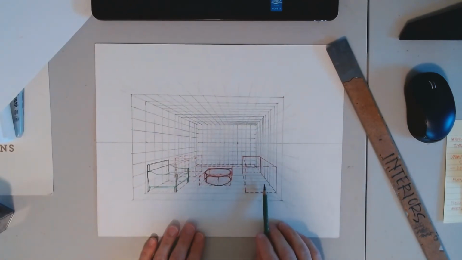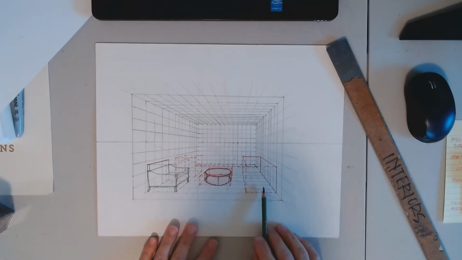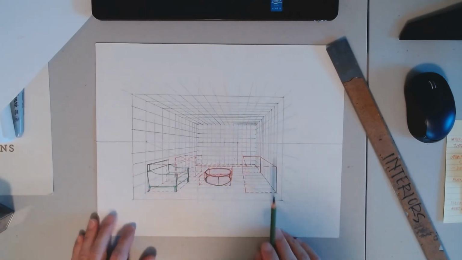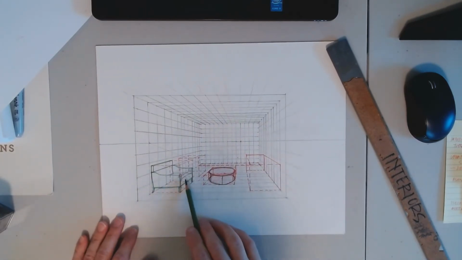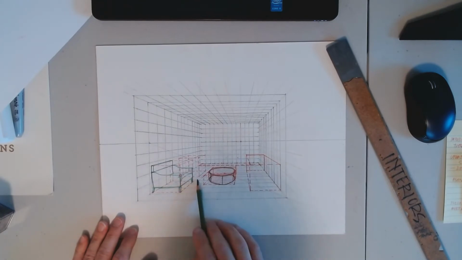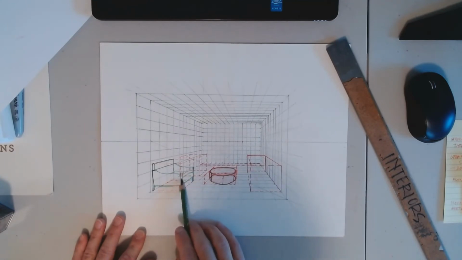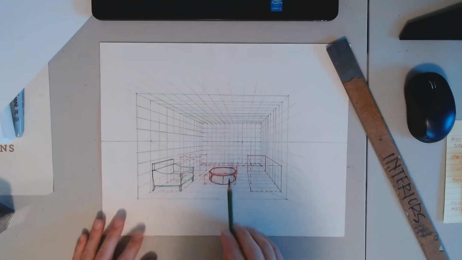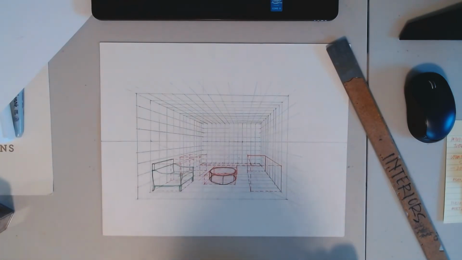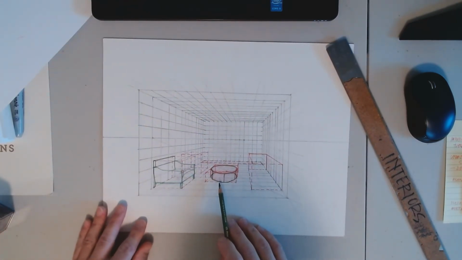The sofa should actually be a little bit easier, and I'll let you guys do that. But it's basically just a series of rectangles, right? And then for the little end tables here, follow the same method we did for the coffee table. Draw your squares here, project them up, and think of it as a cylinder, and then fill in the details.